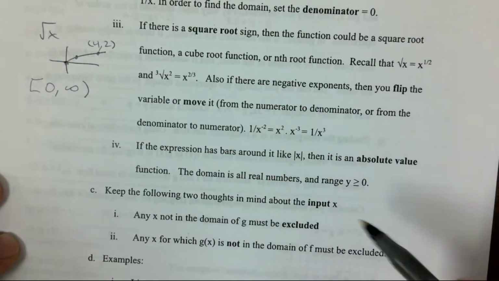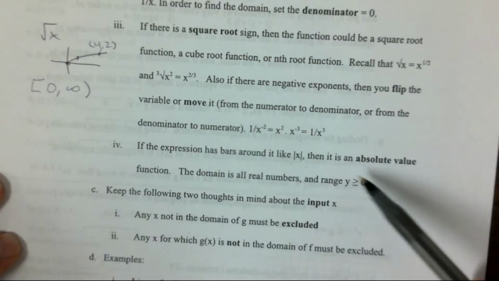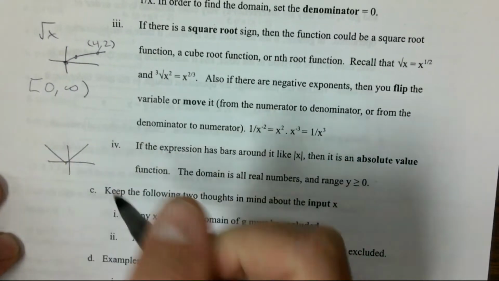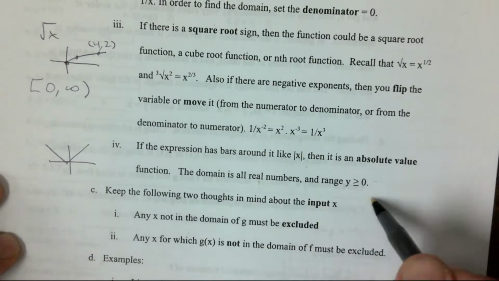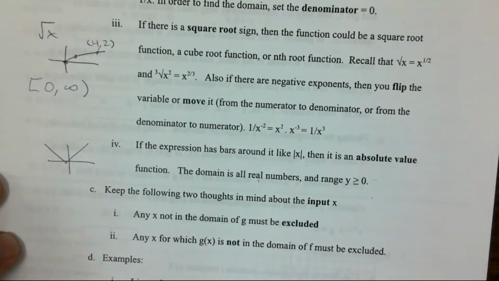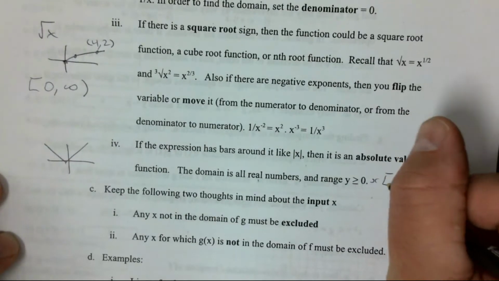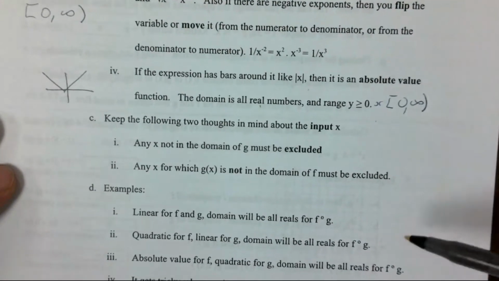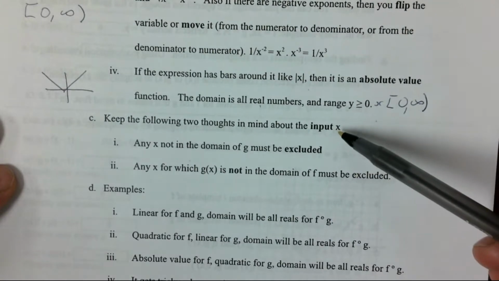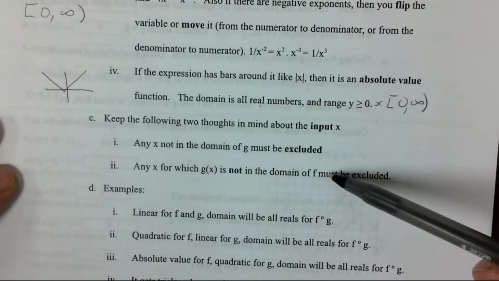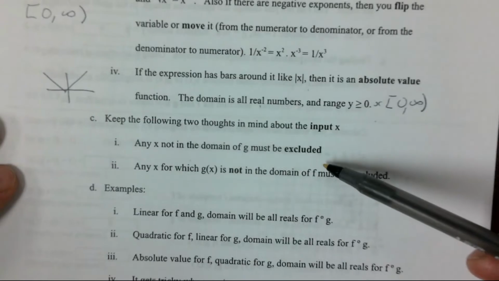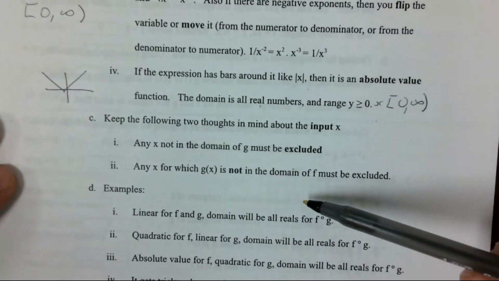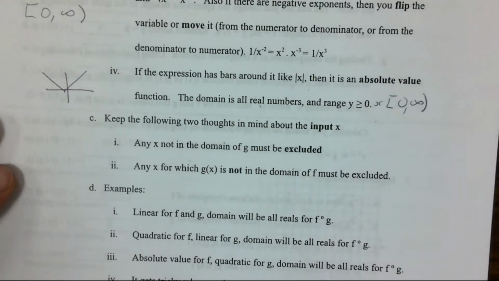If it does have bars around it like that, then it's called absolute value. Because that graph looks like this, it'd be all real numbers, and your range would be y greater than or equal to 0, which is the same as 0, infinity. So keep the following two thoughts in mind. Any x that's not in the domain of g has to be excluded, and any x which is not in the domain of f has to be excluded.